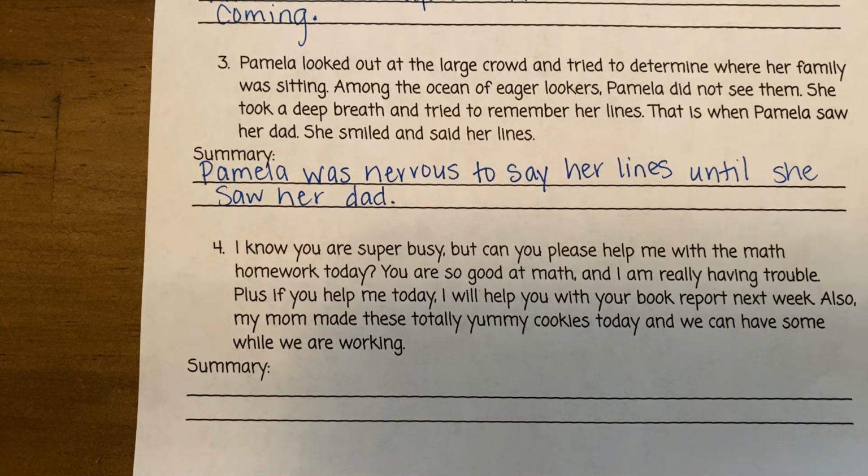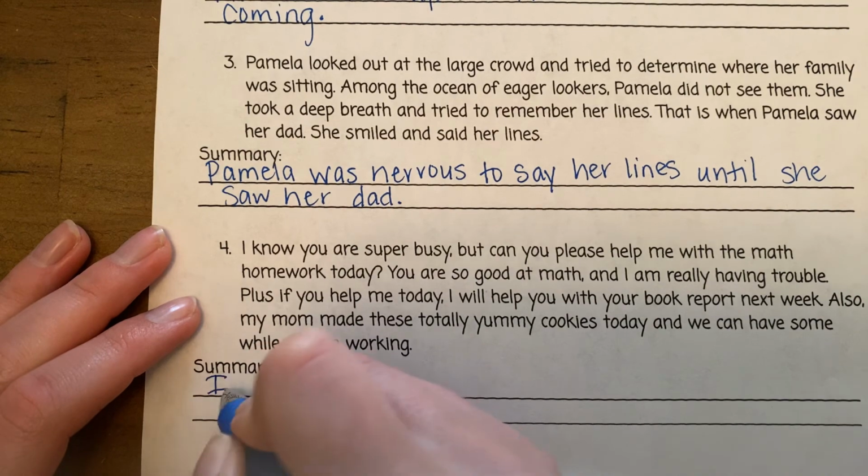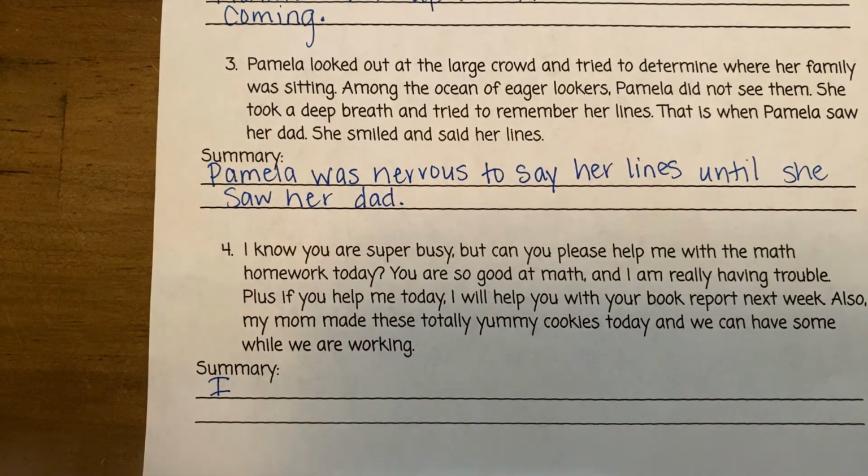All right, so it sounds like we don't know who the main character is. There's no name. But it's kind of coming from the point of view of the reader. I know you are super busy. So we're going to say I. That's the main character. That's all we know. I.